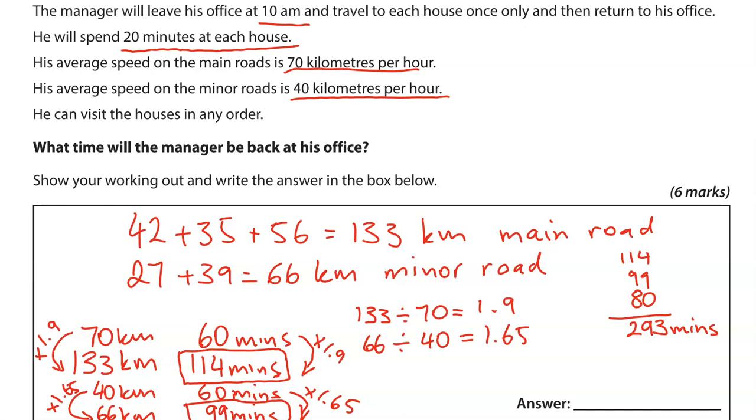So we need to add 293 minutes to 10 a.m. So we'll just break it down into hours and minutes. 293, if we divide that by 60, gives us 4.883, and so on. The 3 is recurring.